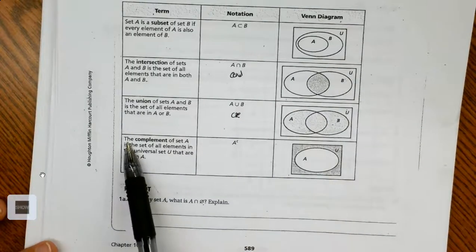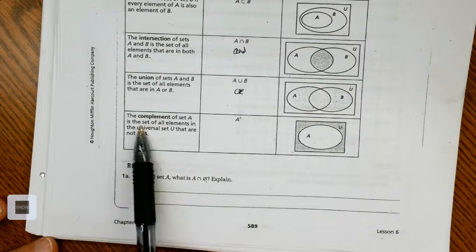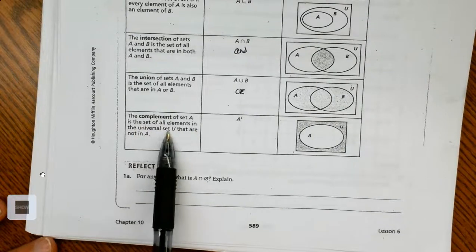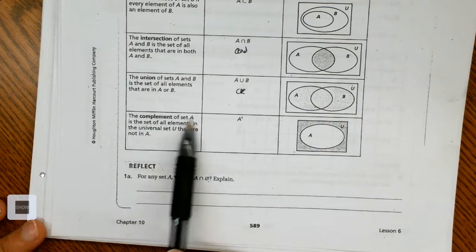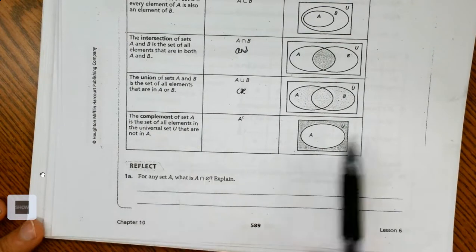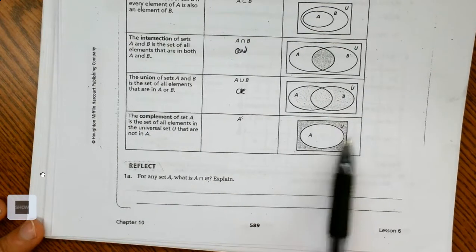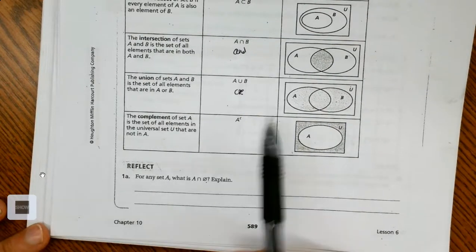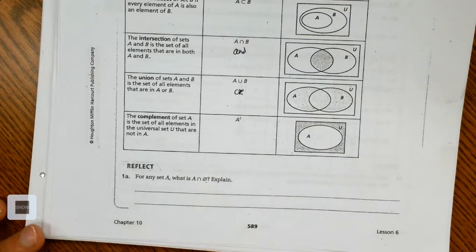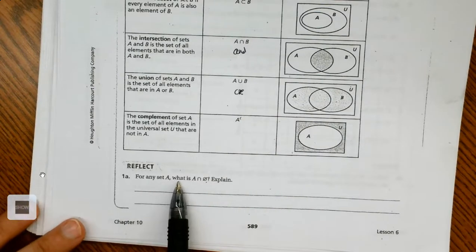The complement of set A is the set of all elements in the universal set U that are not in A. So we have everything in the universe except things that fall in A. And that has a little c raised like an exponent.